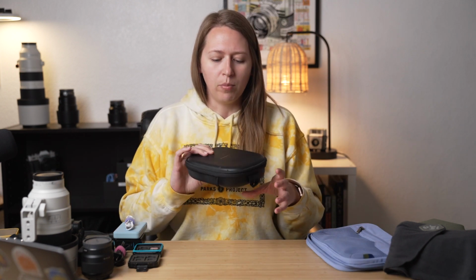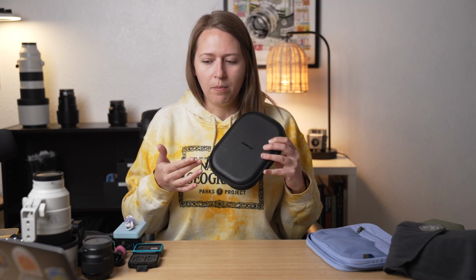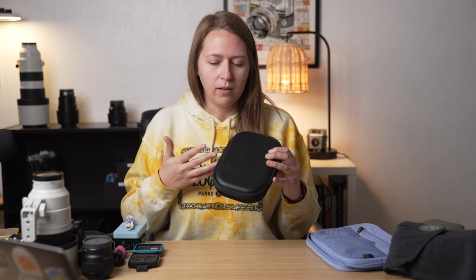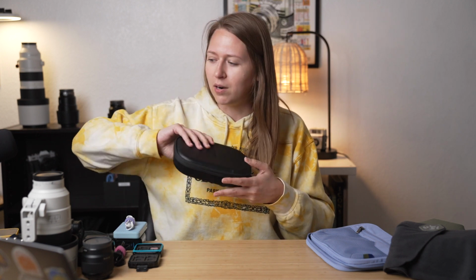But what I'm going to use the whole time are my Bose over-ear noise canceling headphones. And I don't usually travel with these because they are bigger, but for a 16-hour flight, you bet I'm bringing these. They're not actually in here right now because they're being used to monitor on my camera that I'm filming with, just sitting there idly while I film this.